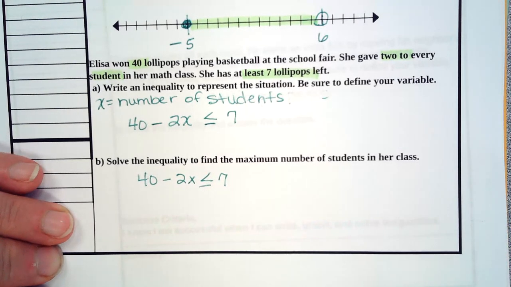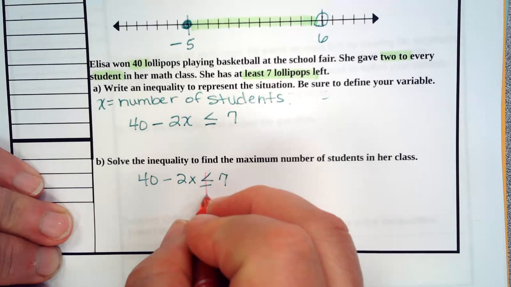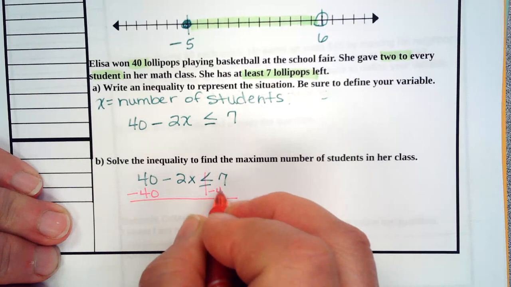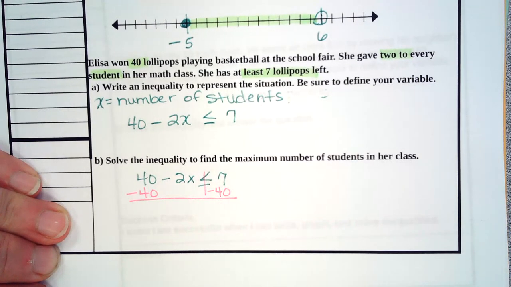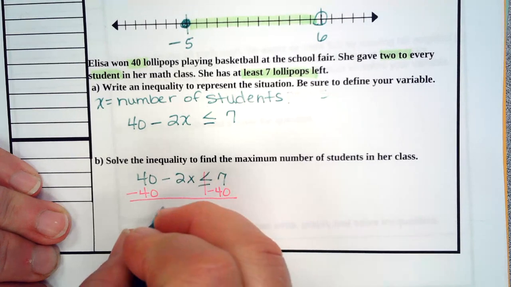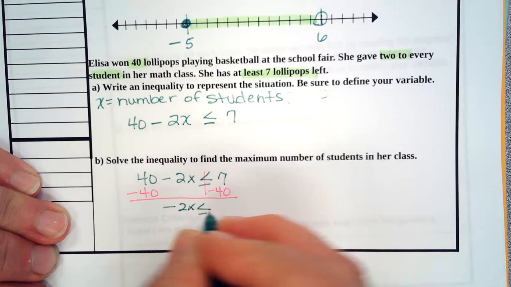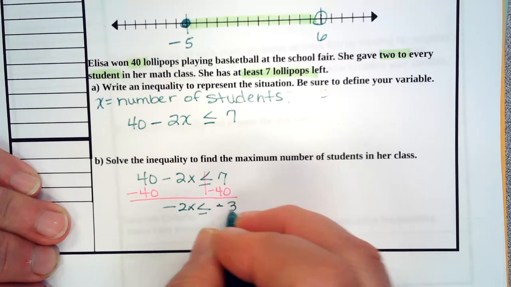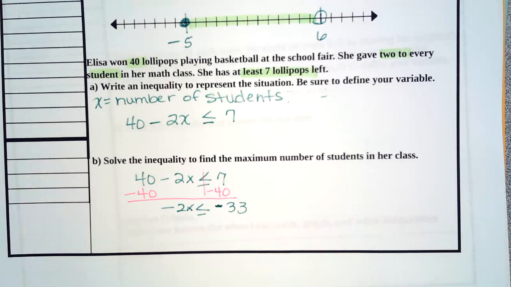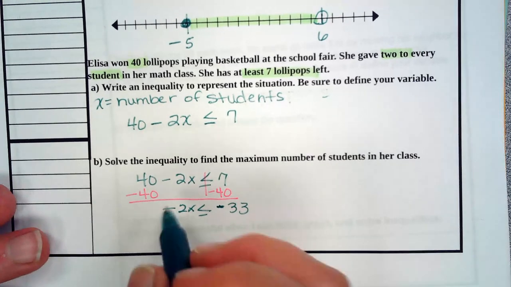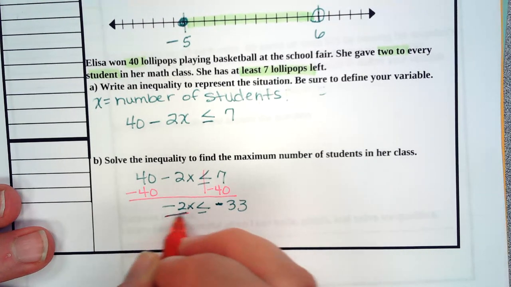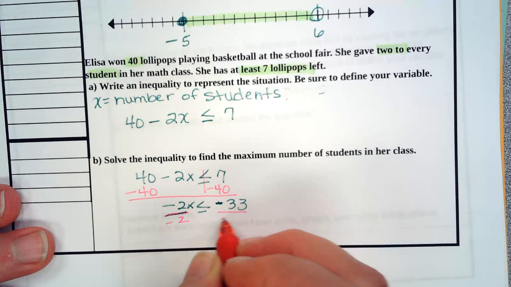Okay, step 1, you have to get your variable isolated. This is a positive 40, so I'll subtract 40 from both sides. Negative 2x is less than or equal to 7 minus 40 is negative 33. Okay, any questions so far? Let's divide by negative 2. What does it do when you divide by a negative number? It switches your sign.